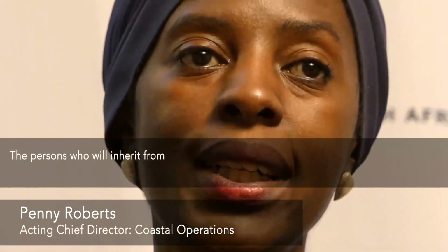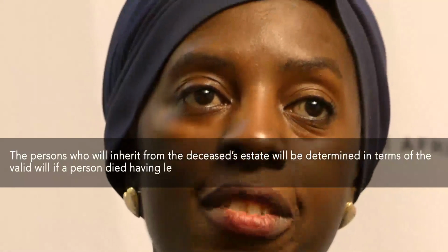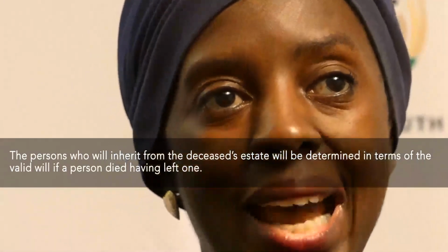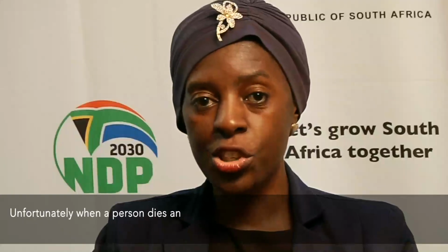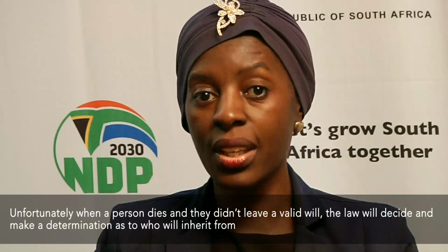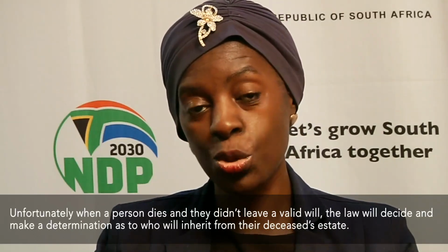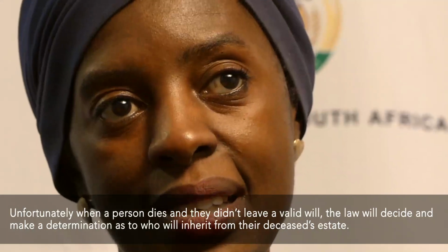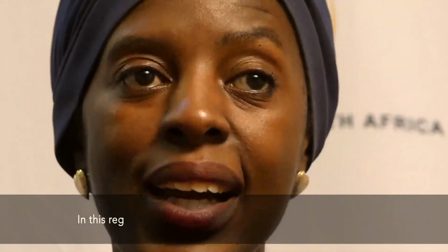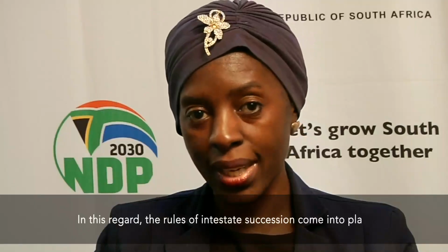So basically, the persons who will inherit from the deceased estate will be determined in terms of the valid will if a person died having left one. And if, unfortunately, a person dies and they didn't leave a valid will, the law will make a determination as to who will inherit from their deceased estate. And in this regard, the rules of intestate succession come into play.